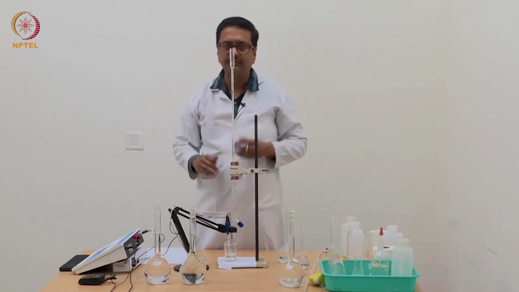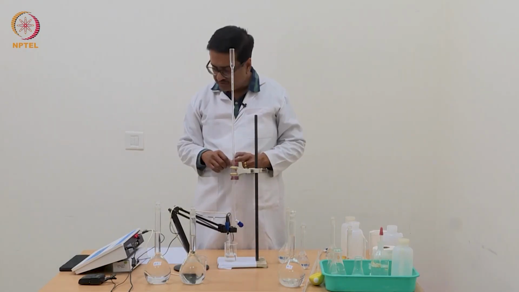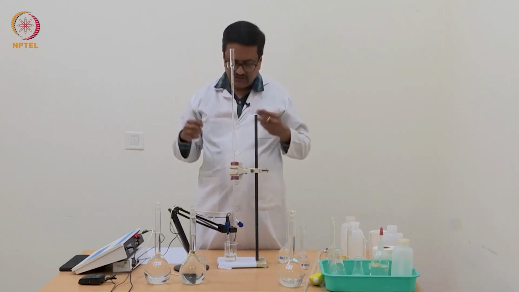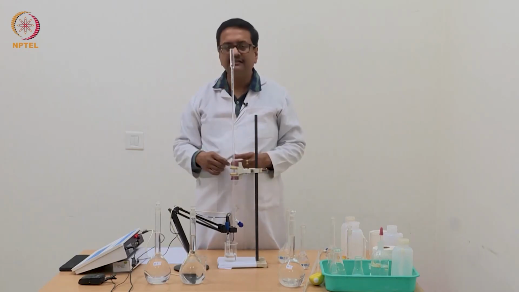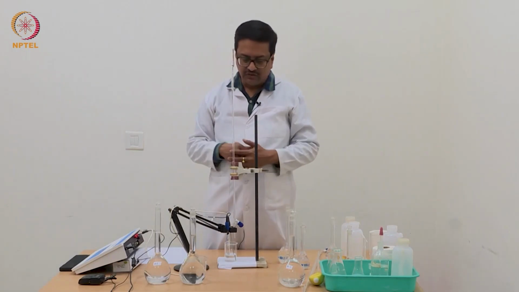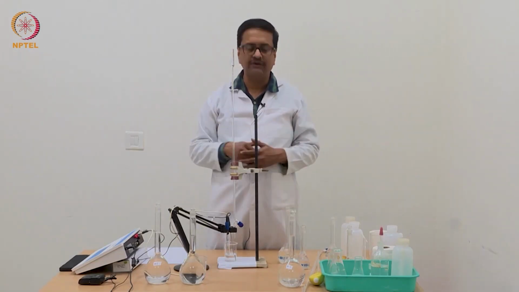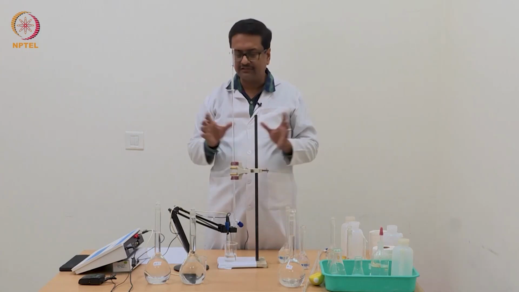These readings may not look significant when you are doing the experiment, but when you plot the delta pH versus volume of NaOH, you will see that there is a point which we are approaching now, which will indicate the half equivalence point, that is the first part of oxalic acid.